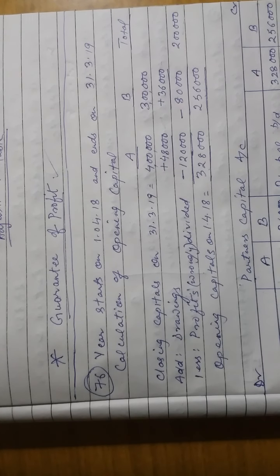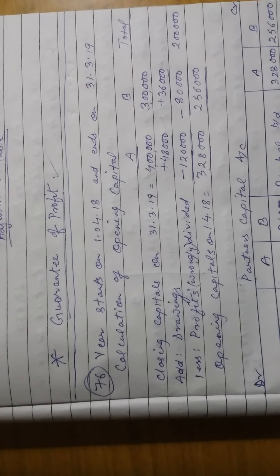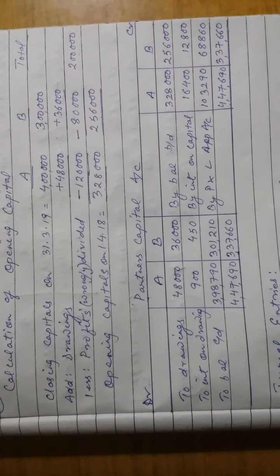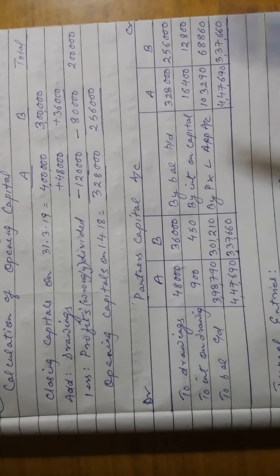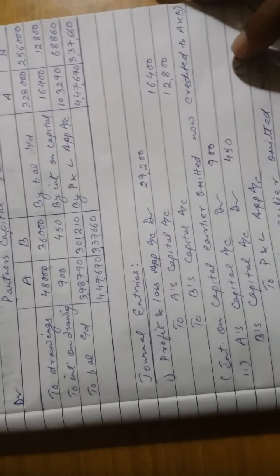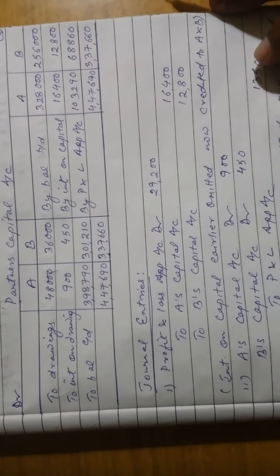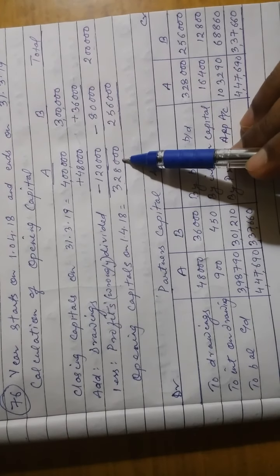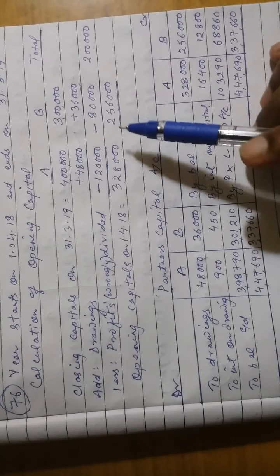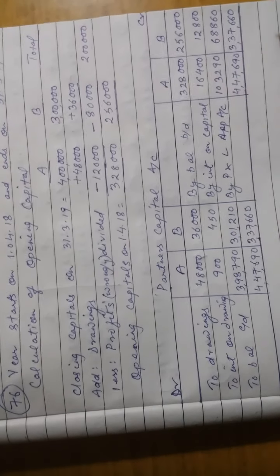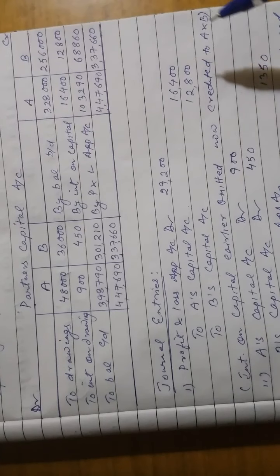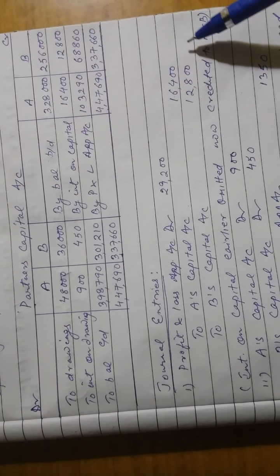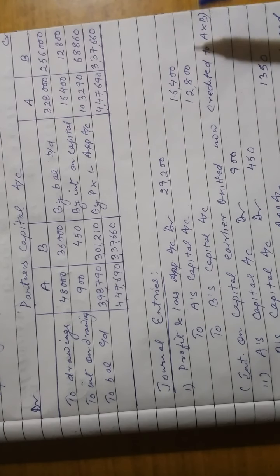What will be the appropriations now? Now interest on drawing will be calculated. You can see the partners' capital account, although you can prepare it at last. Then journal entries. First, interest on capital at the rate of 5%. If you calculate interest on capital on 3,28,000 at the rate of 5% and on 2,56,000 at the rate of 5%, for 1 year you will get 16,400 for A and 12,800 for B.